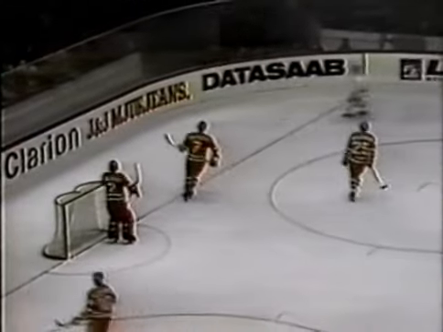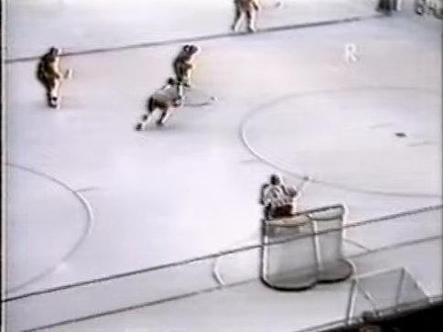Ilya Letinov gets it out to center ice. Here's Balderis. He can fly. Lets it go. Deflected high over the glass. Out of play. Well, obviously the Czechoslovakian national team. Here we see the shot coming from the point, just going wide.